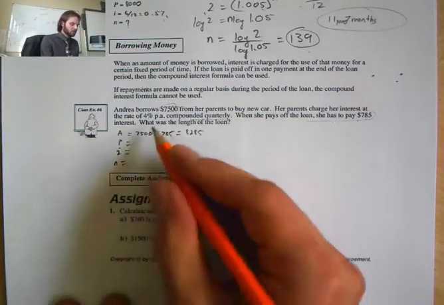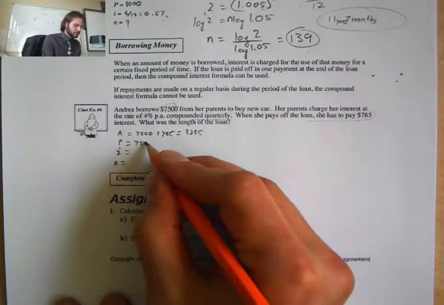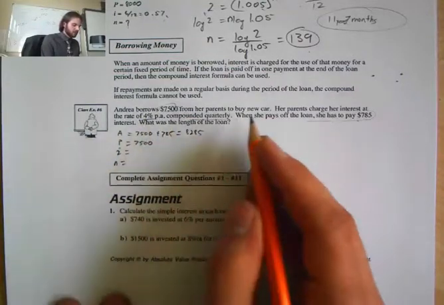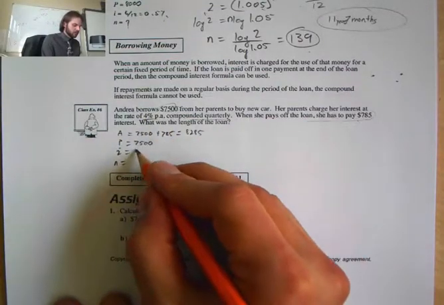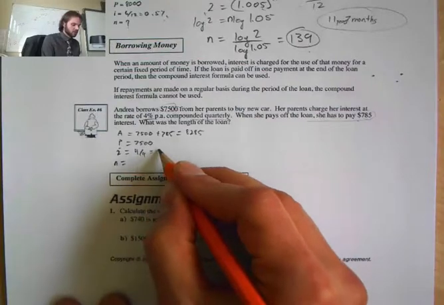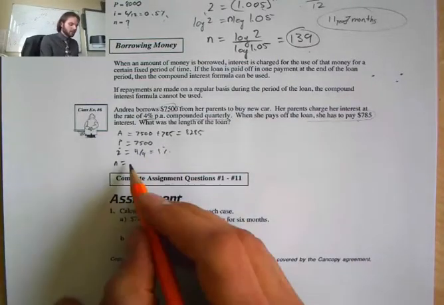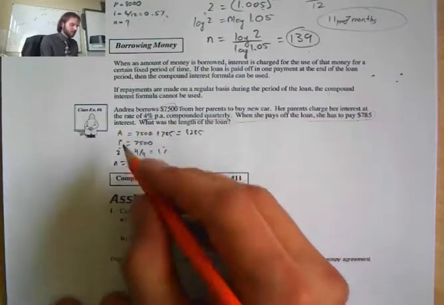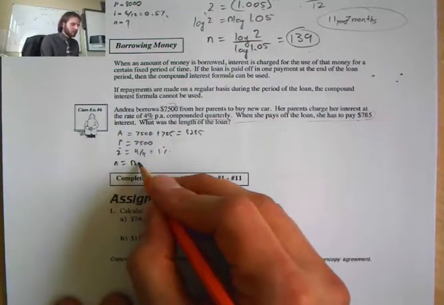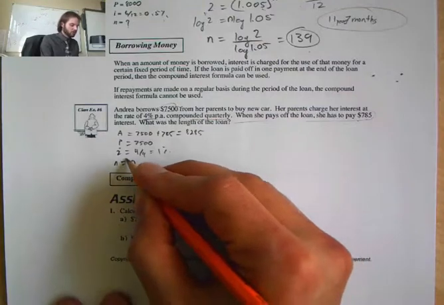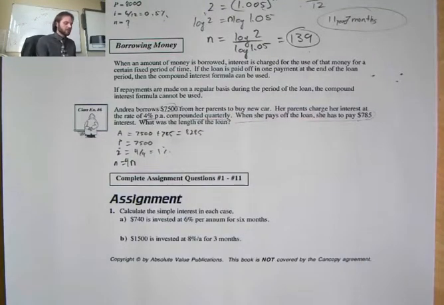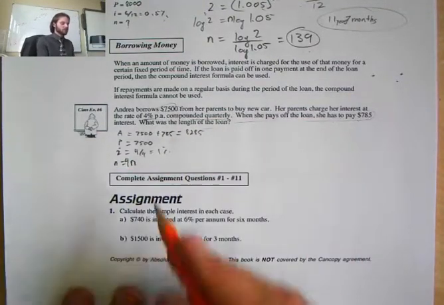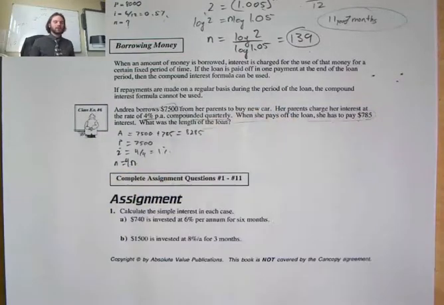The principal is 7,500. 4% compounded quarterly, so that's 4 divided by 4, which is 1%. And number of compounding periods? So what was the length of the loan? It's going to be n multiplied by 4, so it's going to be 4n, because we always multiply by the number of compounding periods.